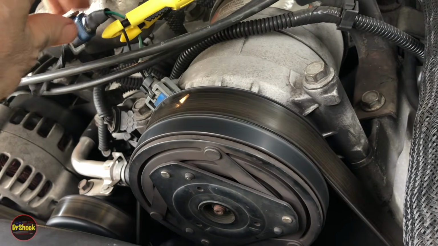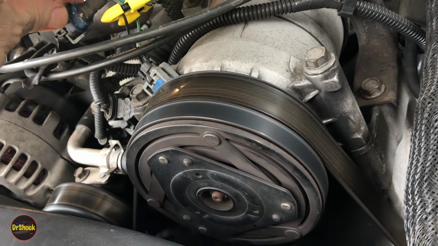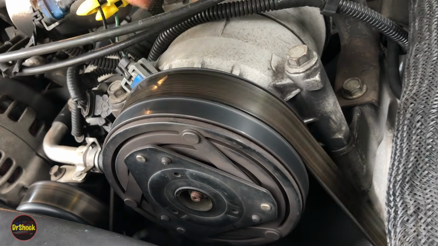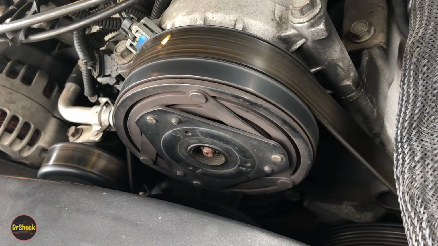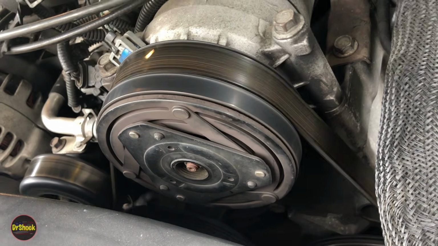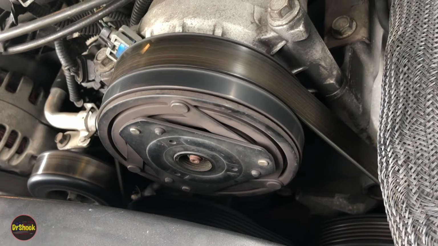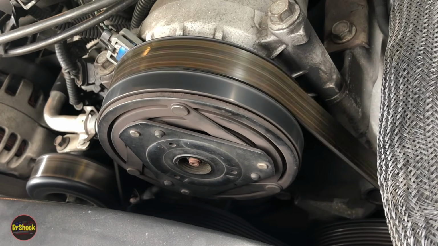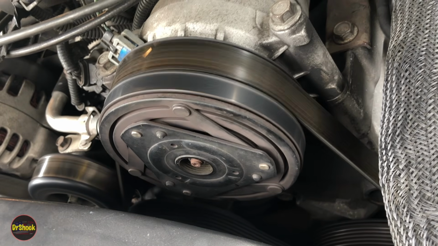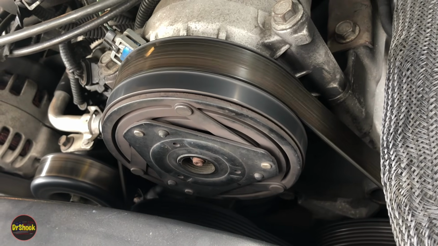The other thing I'm going to do is make sure it's not a connection deal. I just really want to see the mechanical movement if it re-engages. That'll help confirm what part of the clutch we have a problem with.